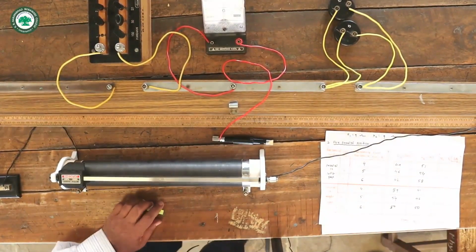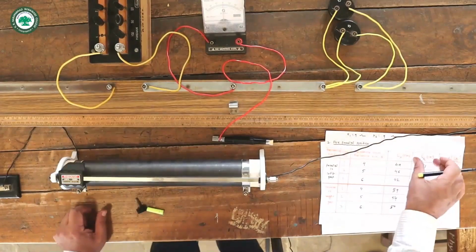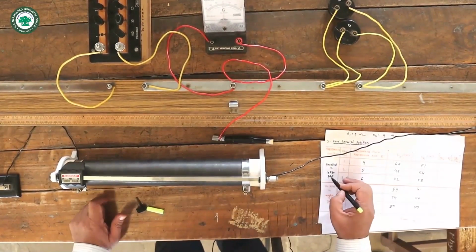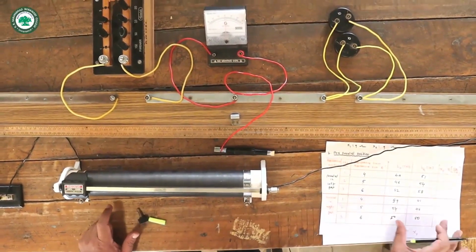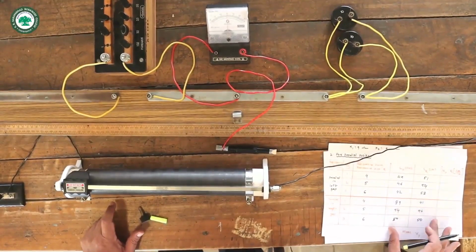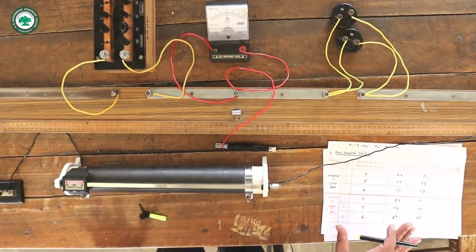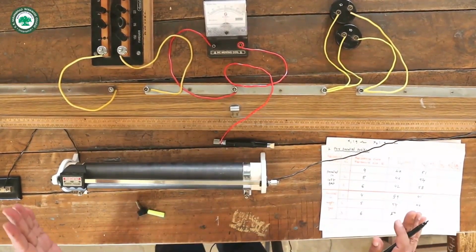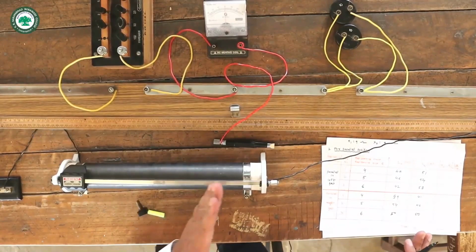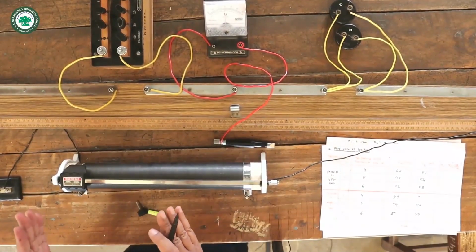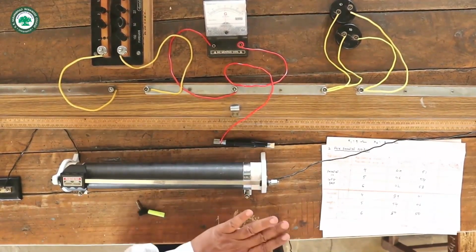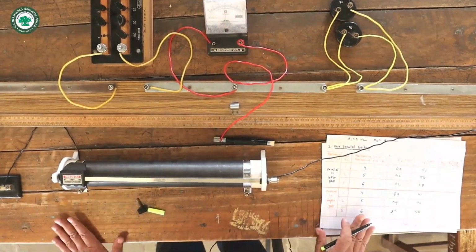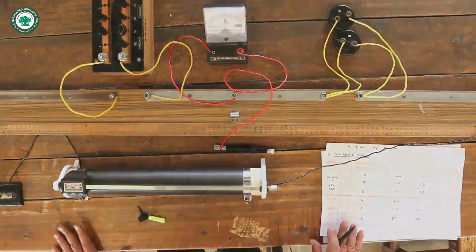In this way we can take the 3 readings for the combination in the left gap and take the 3 readings for the combination in the right gap. Now we complete the readings for part 1, resistances in series combination, and part 2, resistances in parallel combination. We stop taking readings for this experiment and now make the calculations.